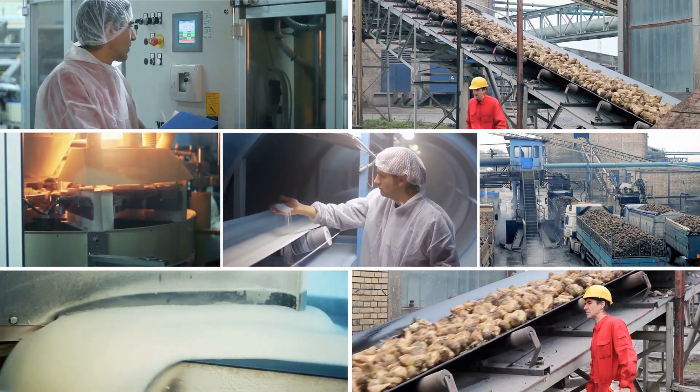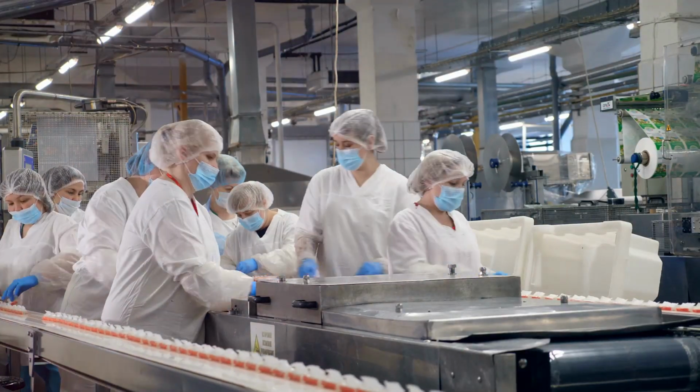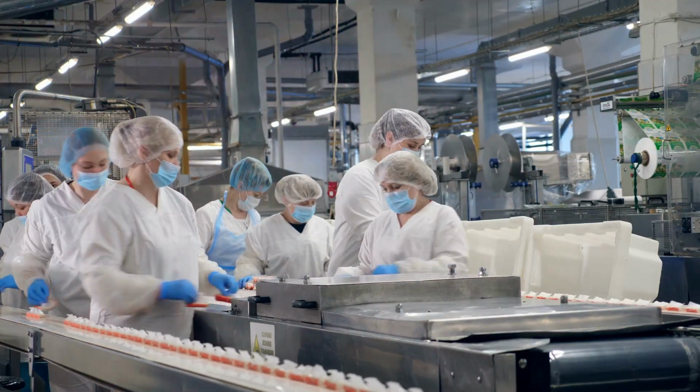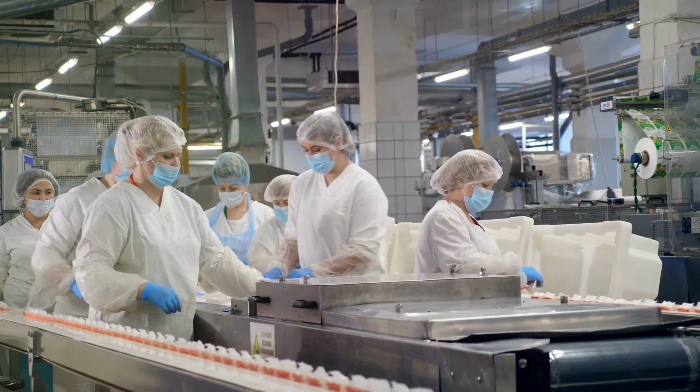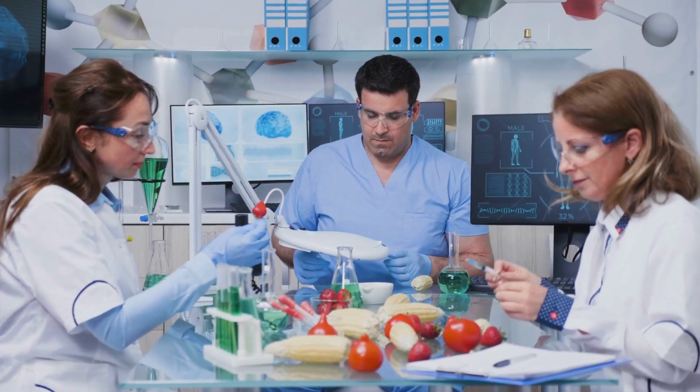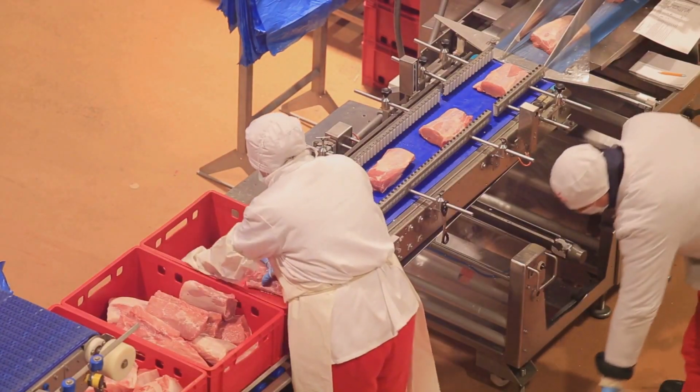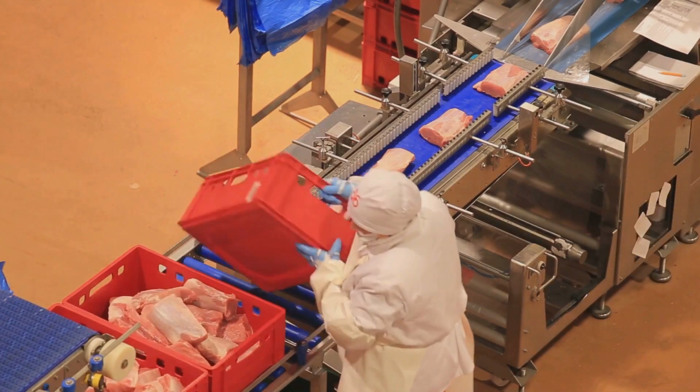Even the best-laid plans can sometimes go awry. In food safety management, it's crucial to have a plan in place for when things don't go as expected. This is where corrective actions come in. They help us prevent potentially unsafe food from reaching consumers.